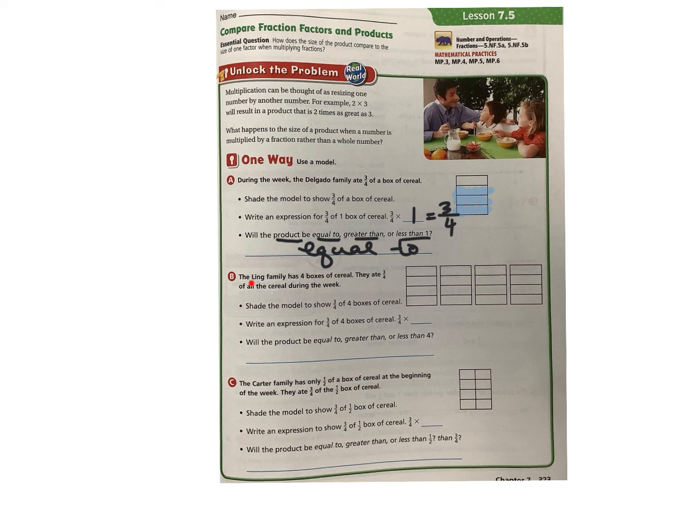All right then, what if I have a whole number multiplied by my fraction? Let's see what happens. The Ling family has 4 boxes of cereal: 1, 2, 3, 4. They ate 3/4 of all the cereal during the week. So out of all the 4 boxes, they ate 3/4 of them, 3 out of the 4. So if there are 4 boxes here, they ate 3 of them.